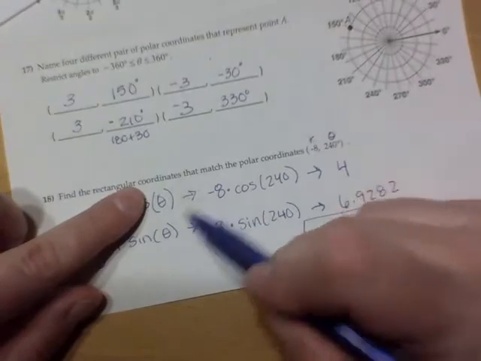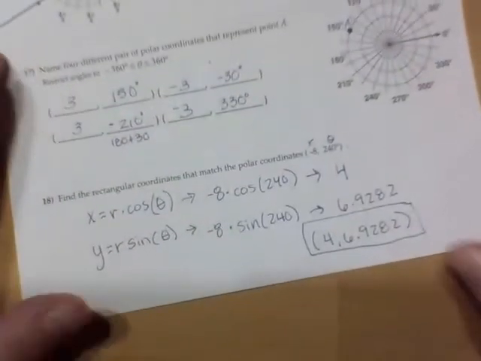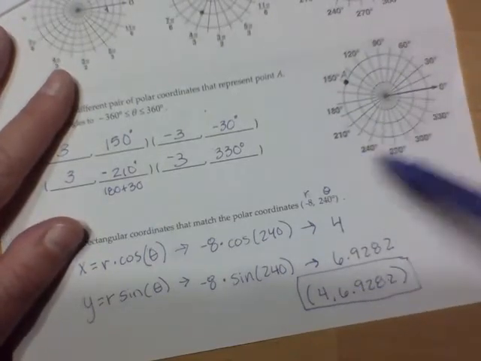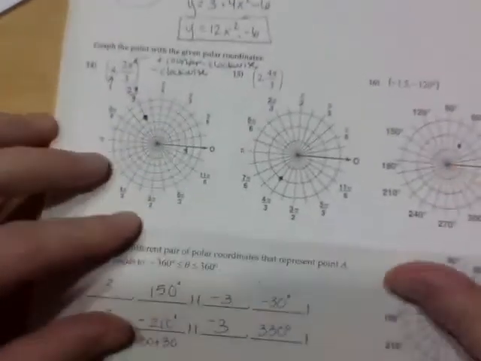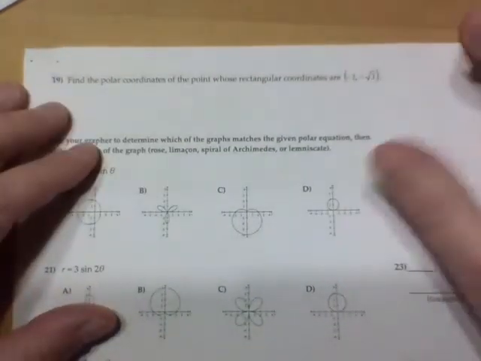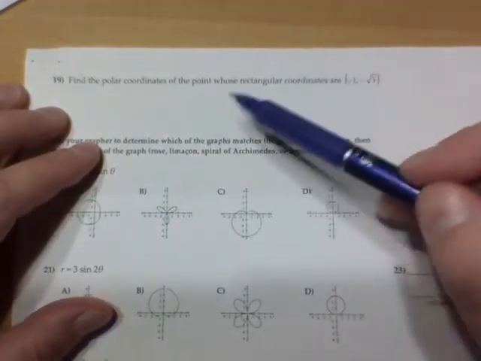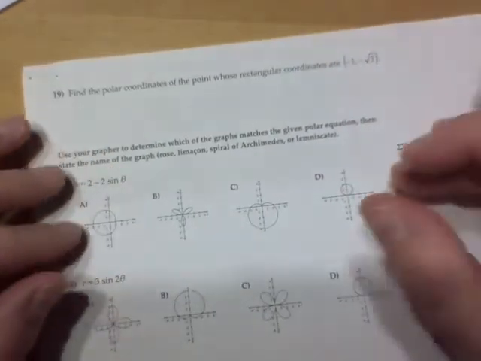So that's the rectangular coordinates matching these polar coordinates. If I graphed this point on this graph and then this point on a traditional graph, we would get the same point. How interesting is that? All right. Then our last page here of the review wants you to find the polar coordinates whose rectangular coordinates are given. So now we're going backwards from what we had before.